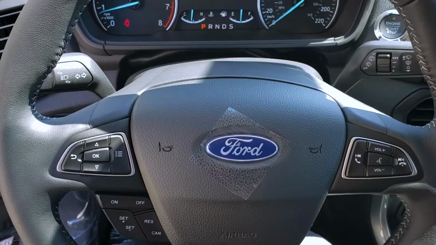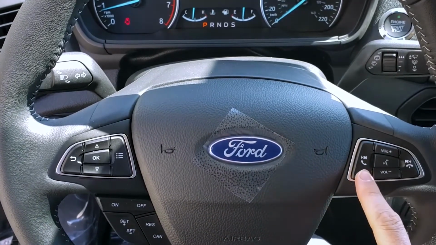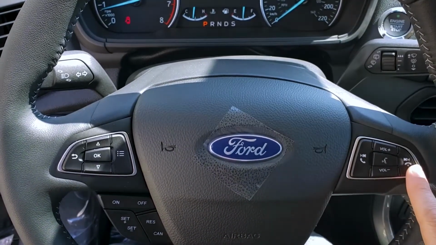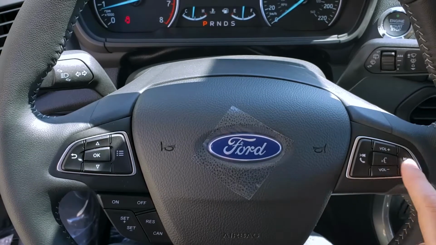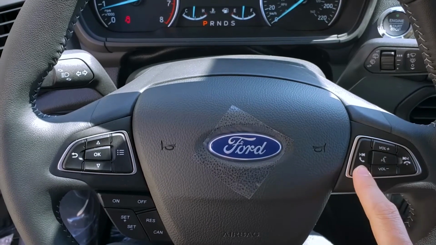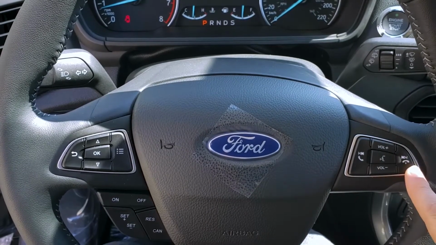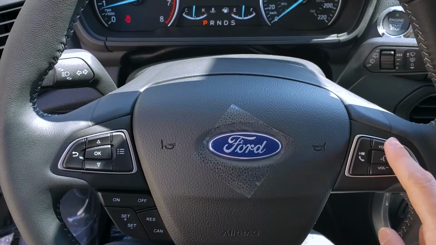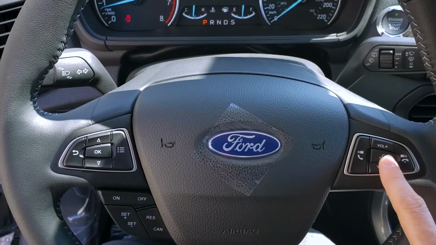Off to the right-hand side of the steering wheel here, we've got our selector buttons. So if we're listening to the radio, this is going to allow us to change between our presets, or we can answer a phone call, or we can hang up on a phone call, turn the volume up or down, or we can use the voice control button.